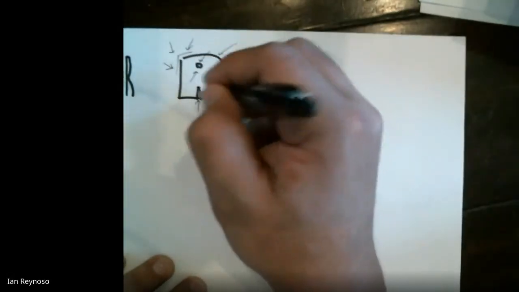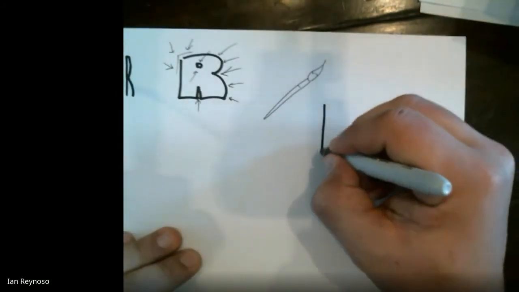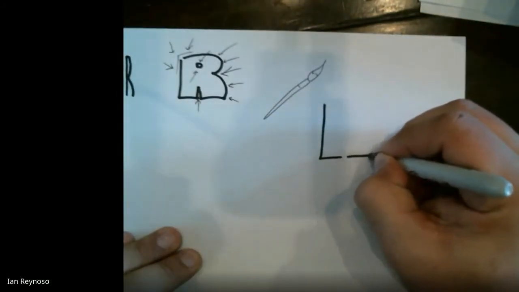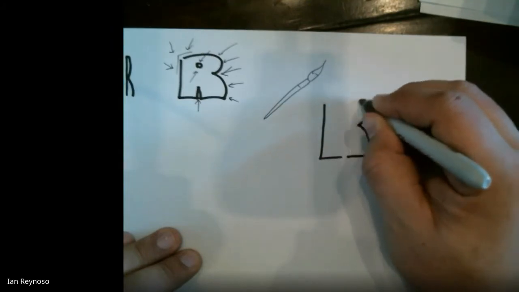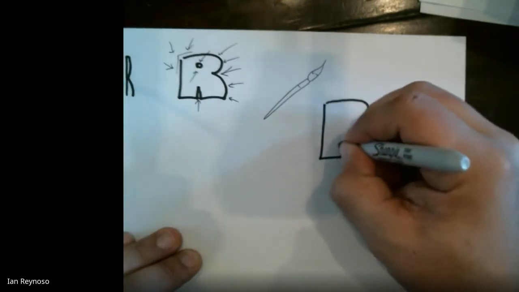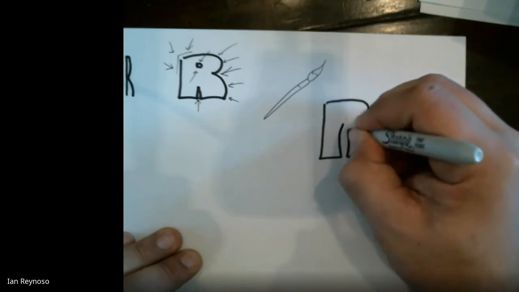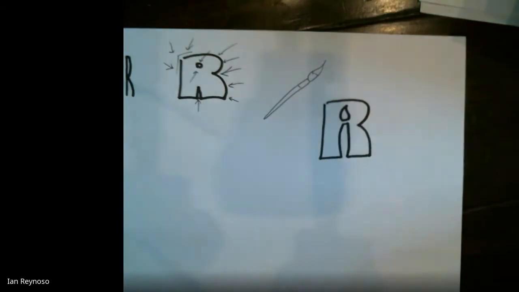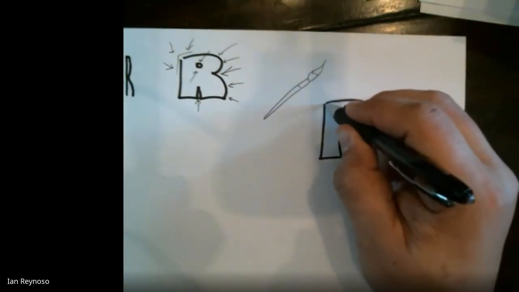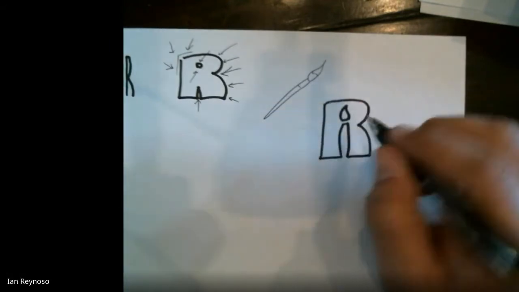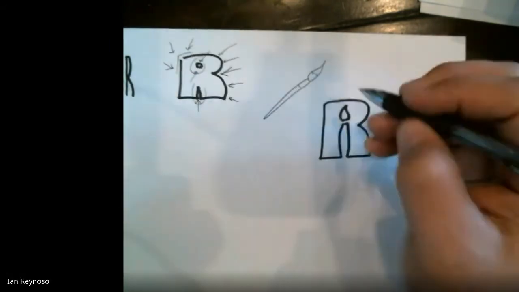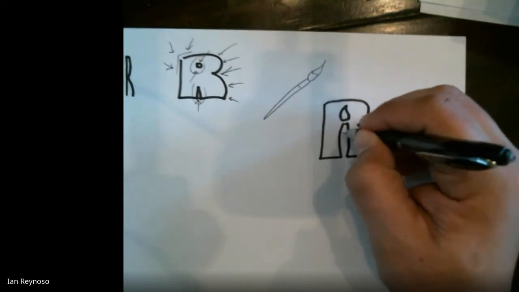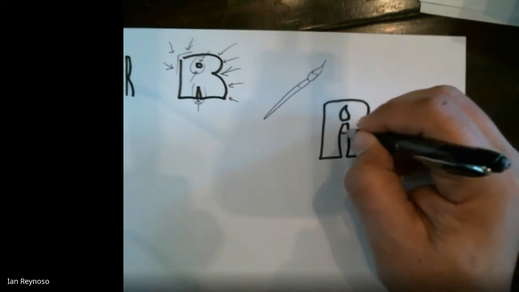Well, this is my negative space here, so I might end up going like this. So now I have the foundation or the shape of my R, but with my negative space places, I ended up putting in a paintbrush.